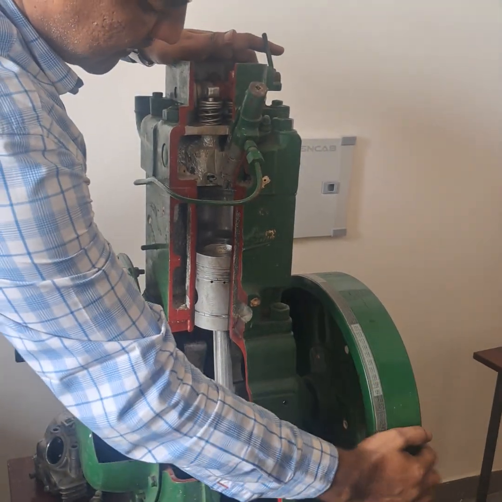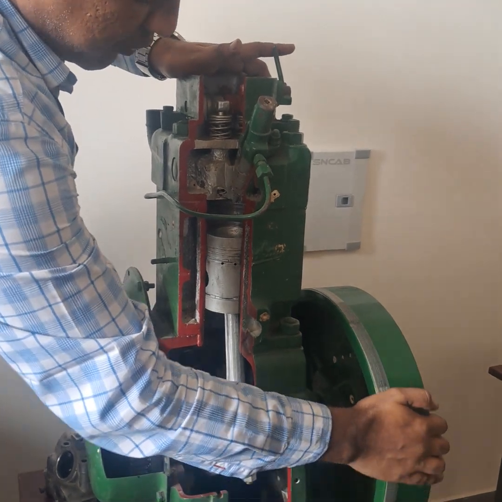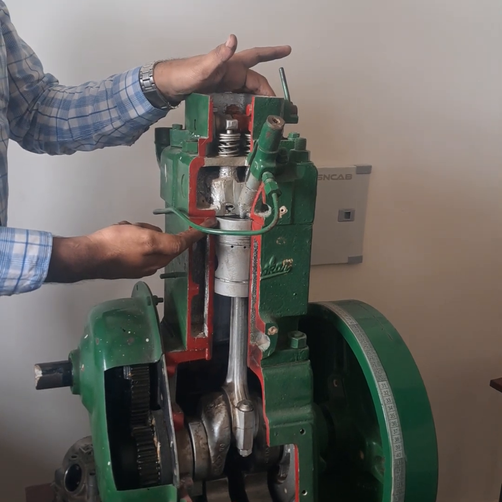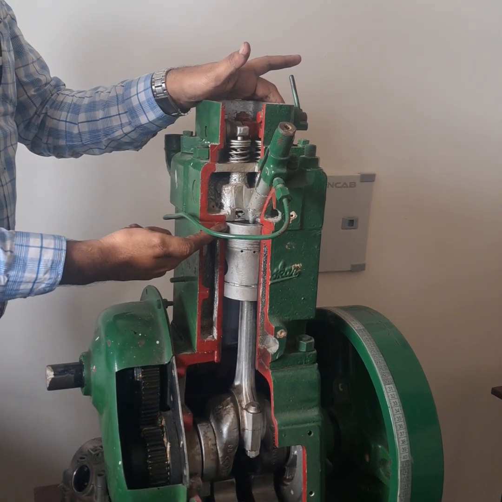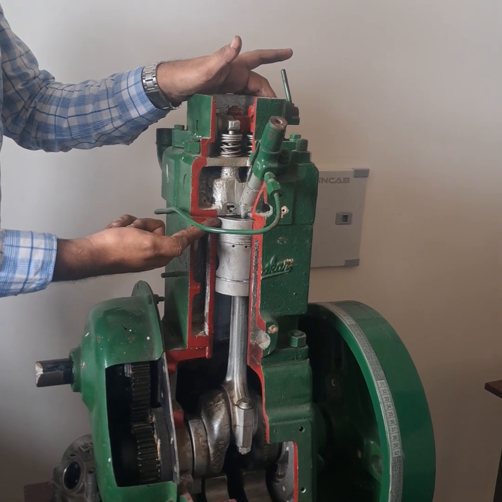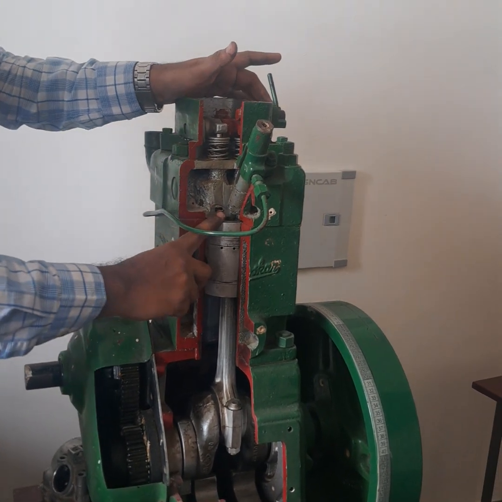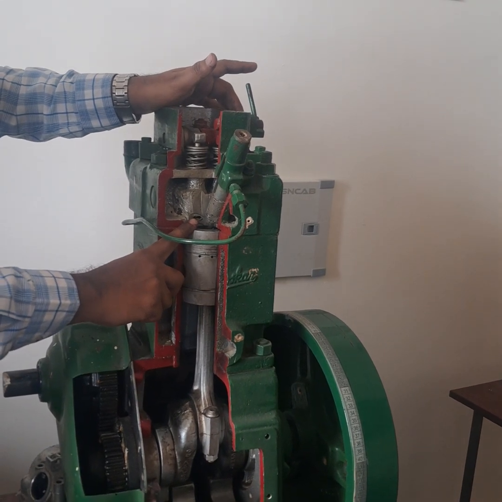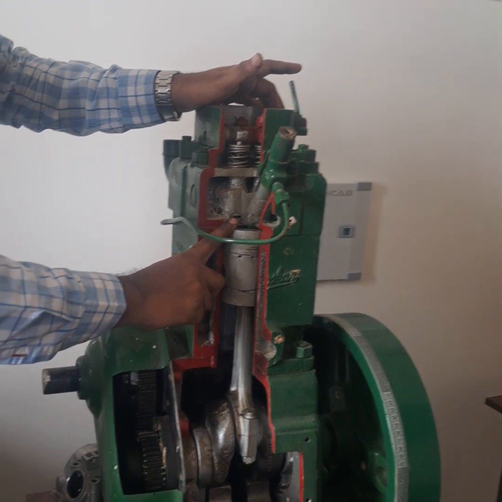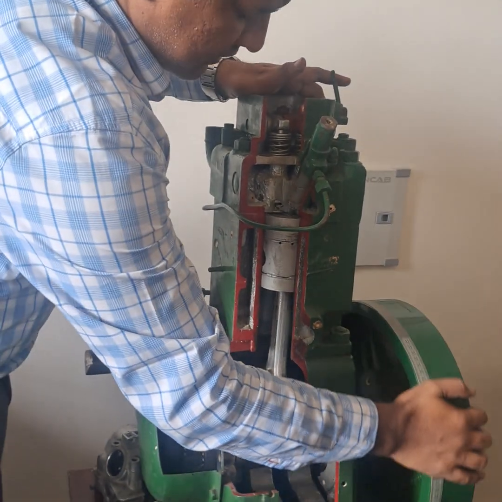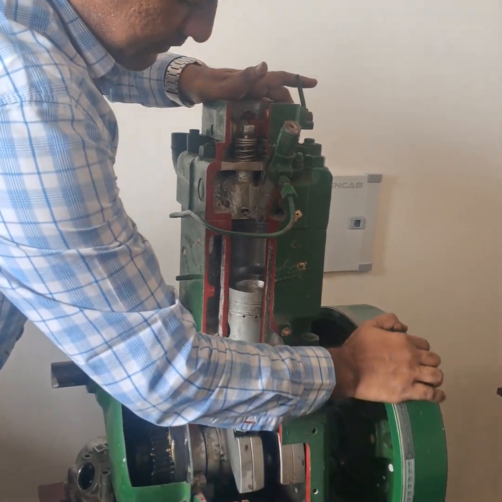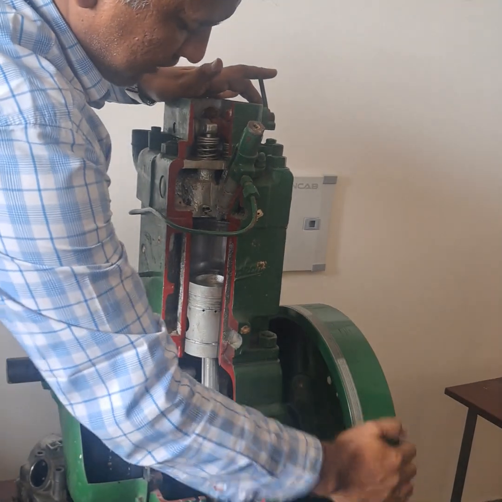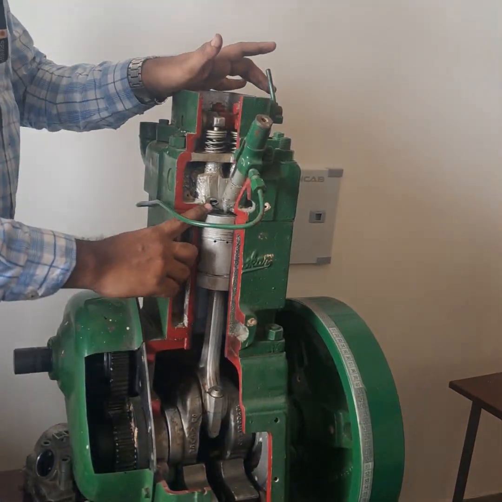Next, the compression stroke. In the compression process, the piston will be moving from bottom dead center to top dead center. The air will be compressed to a high compression ratio, like 15:1 or 20:1. What is that? V1 by V2 is the compression ratio. V1 is the volume of the cylinder before compression, and V2 is the volume of the cylinder after compression.